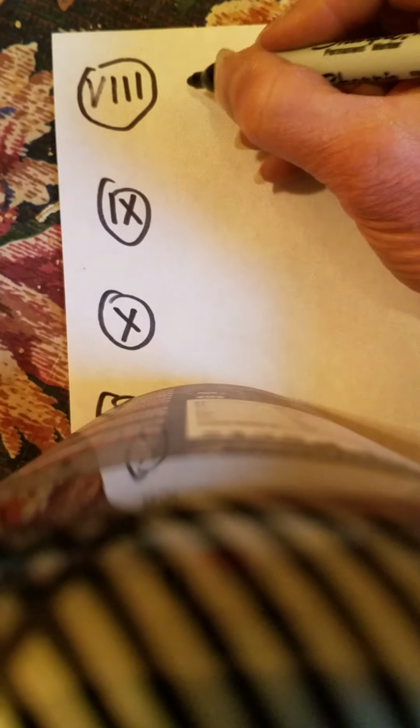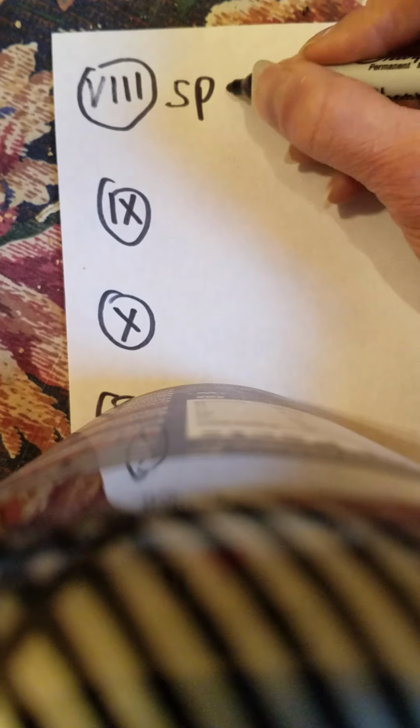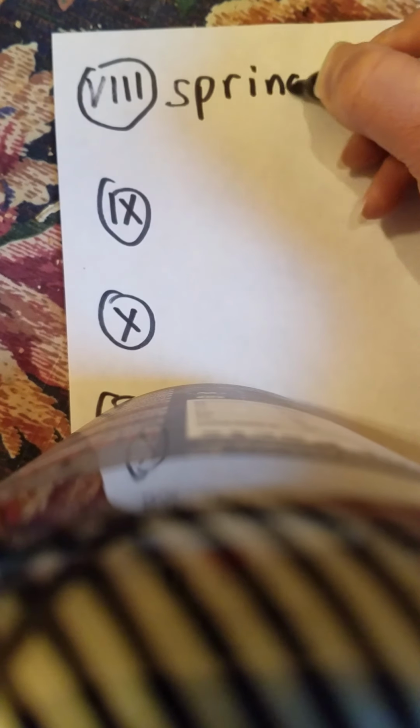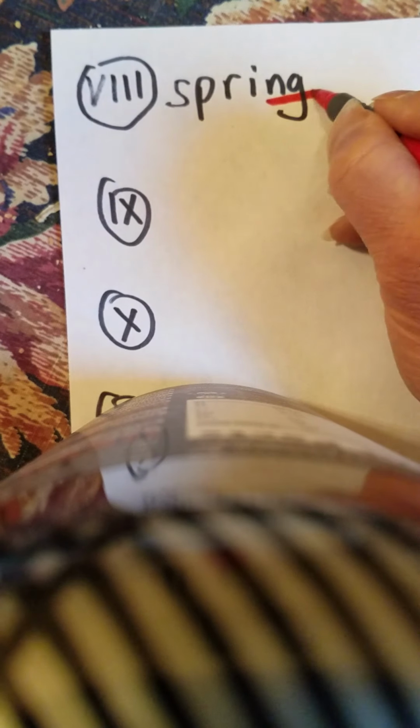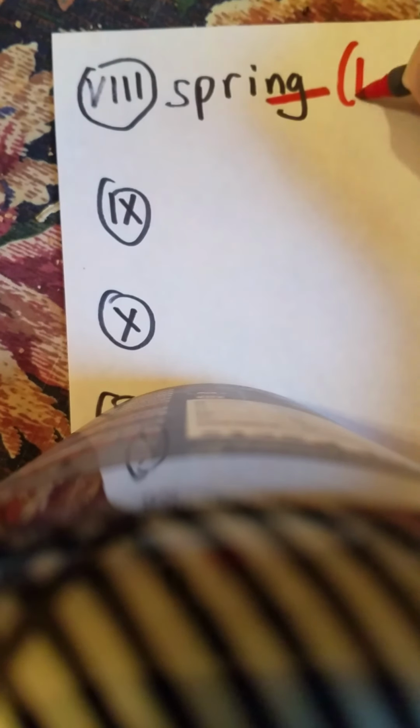Okay, so let's go. Spring. Okay, so how do we mark this up? Exactly, underline the ing. We could use it more than one way. It is a homograph. So you review this as often as you need to so you can explain those definitions.